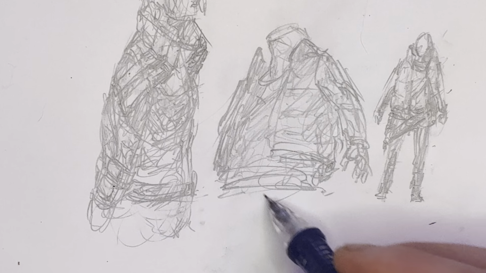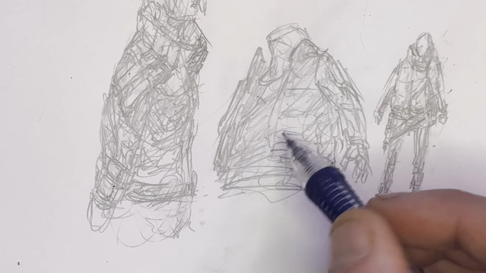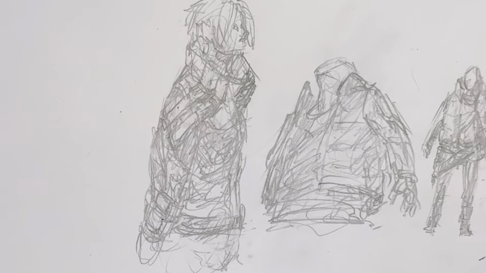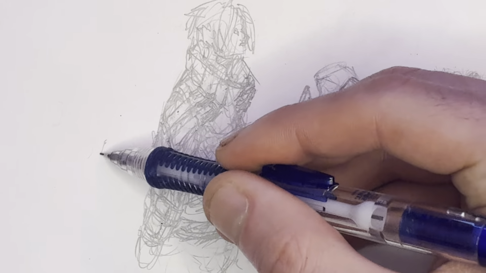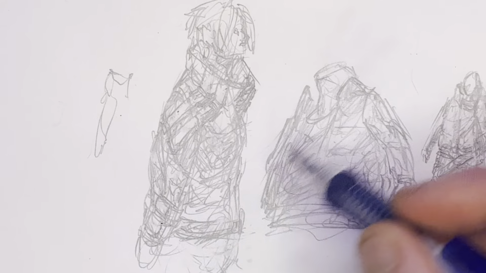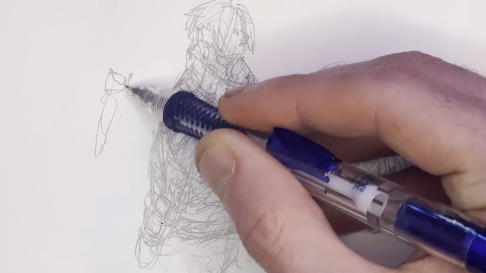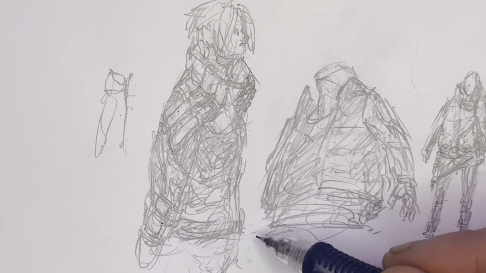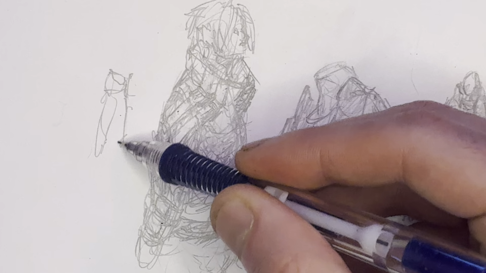Thinking just about design for a minute. That's cool. We'll do then a smaller rendition. Longer rendition? That'd be a pretty cool longer coat.